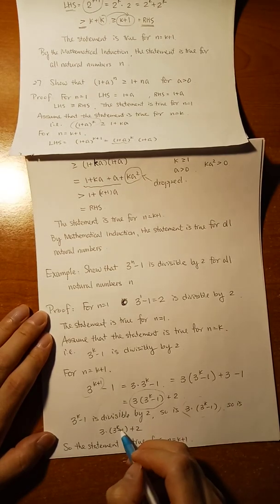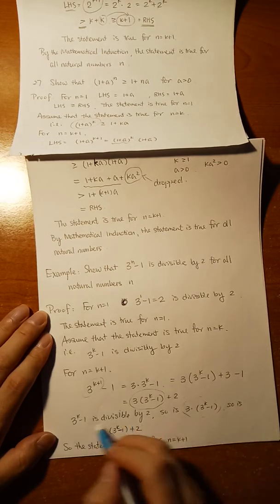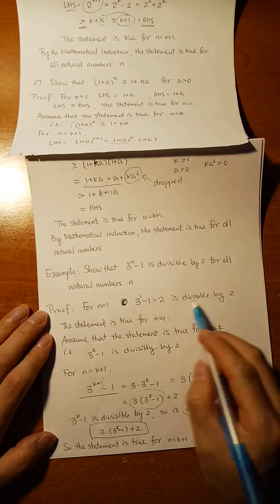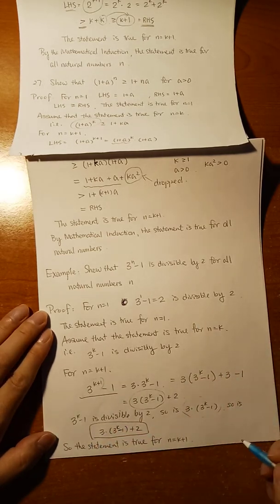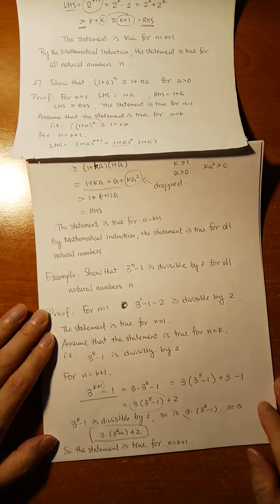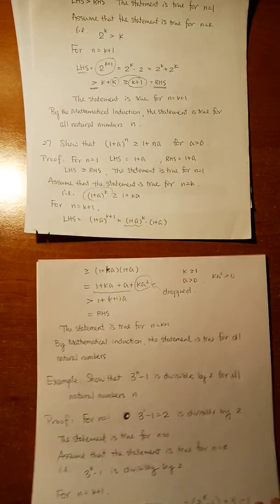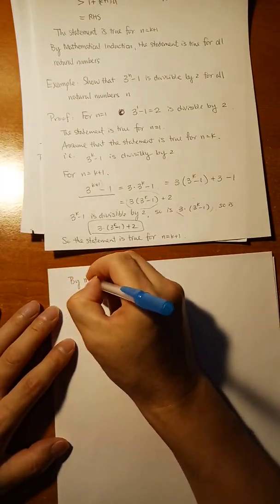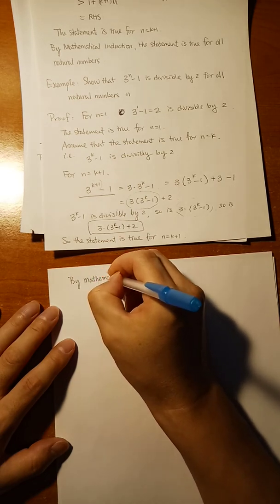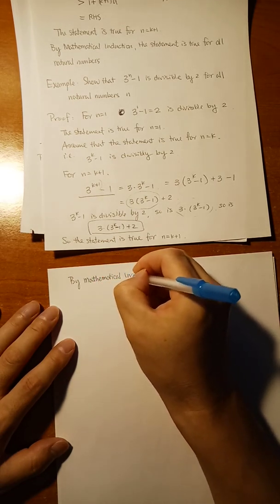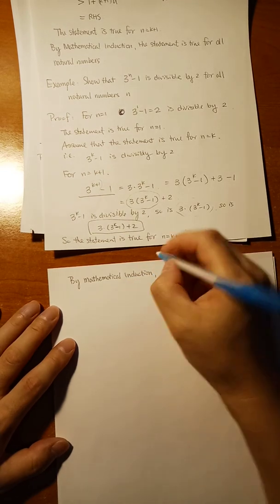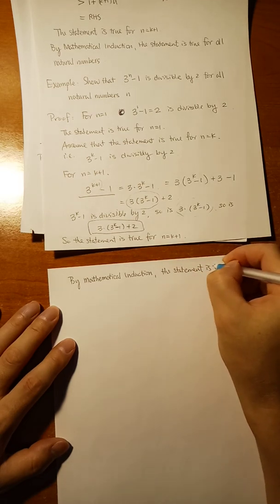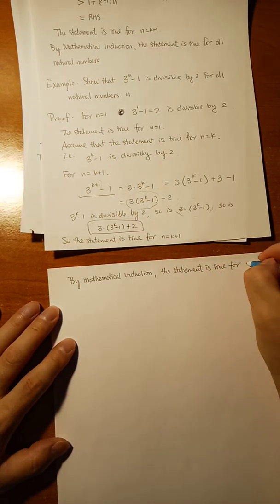Here we do show that this number is a multiple of 2. It's divisible by 2. So the statement is true for the integer n equal to k plus 1. Then you are going to say the conclusion. So by mathematical induction, the statement is true for all natural numbers.